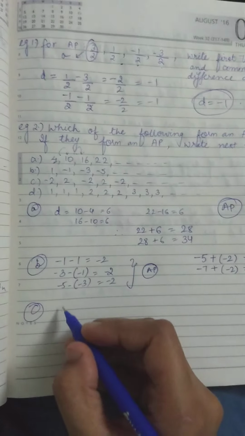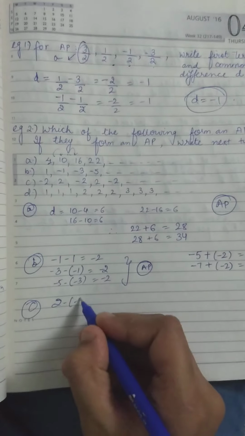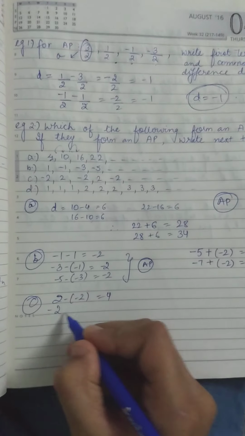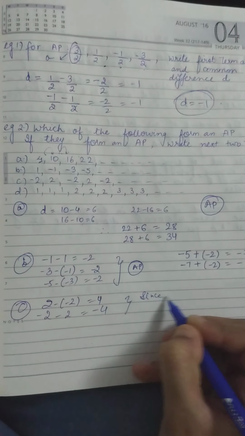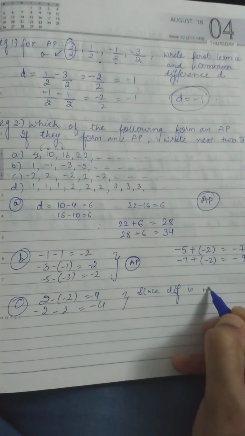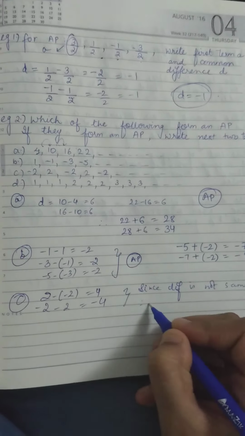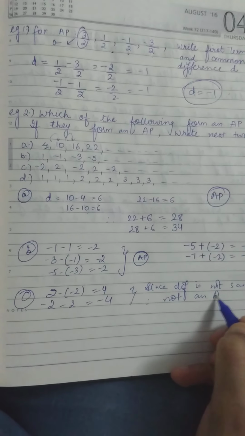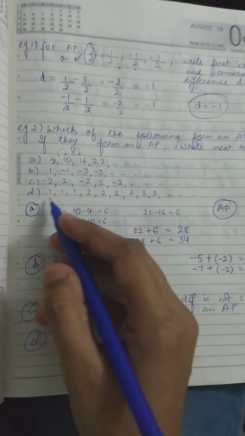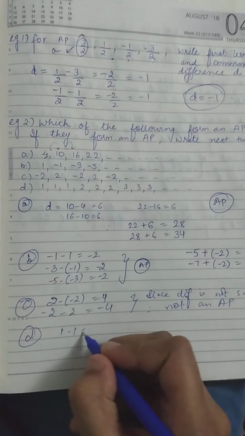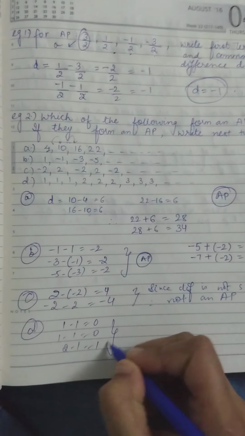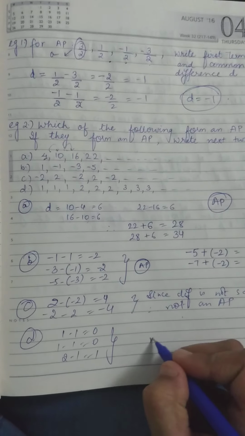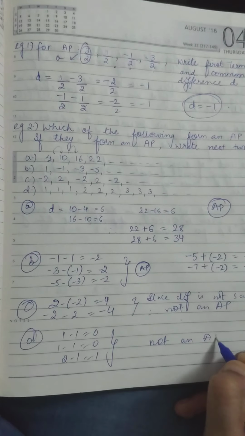C part: 2 minus minus 2 is 4, minus 2 minus 2 is minus 4. Since the difference is not the same, it is not an AP. D part: 1 minus 1 is 0, 1 minus 1 is 0, but 2 minus 1 is 1. Similarly, since the difference is not the same, it is not forming an AP.